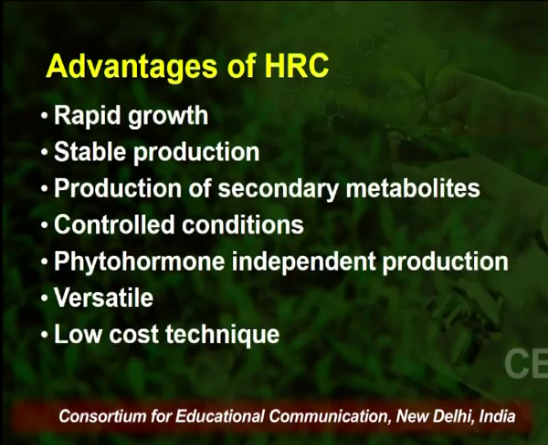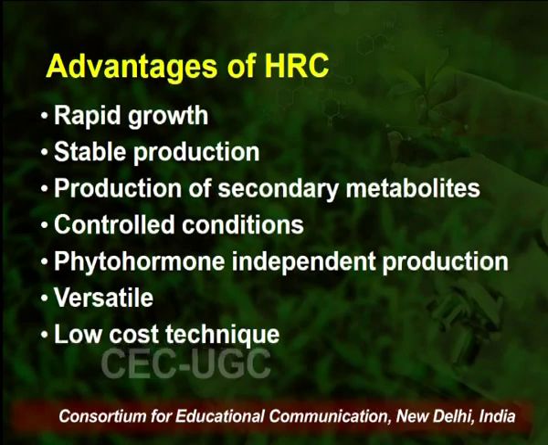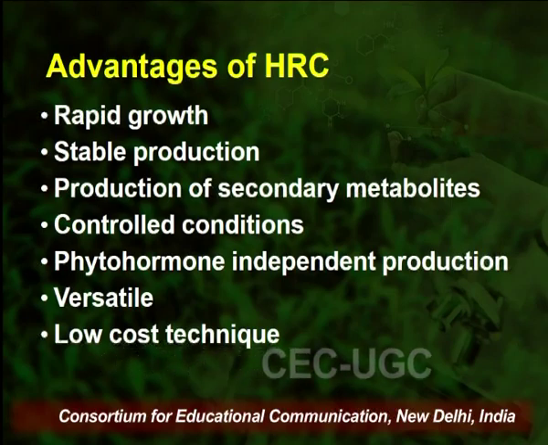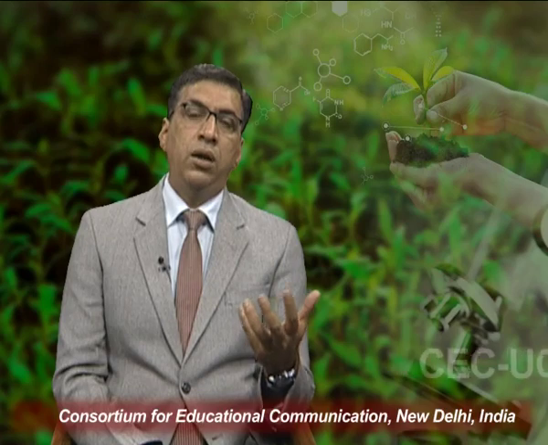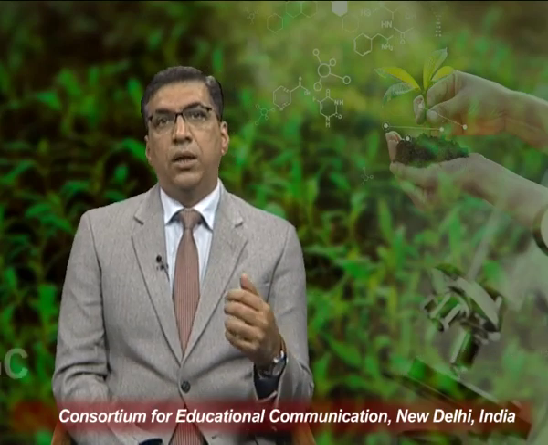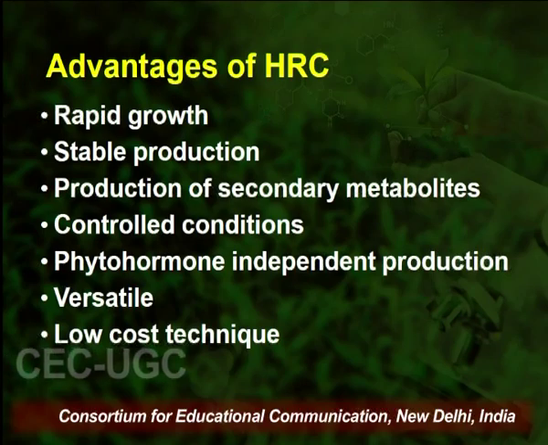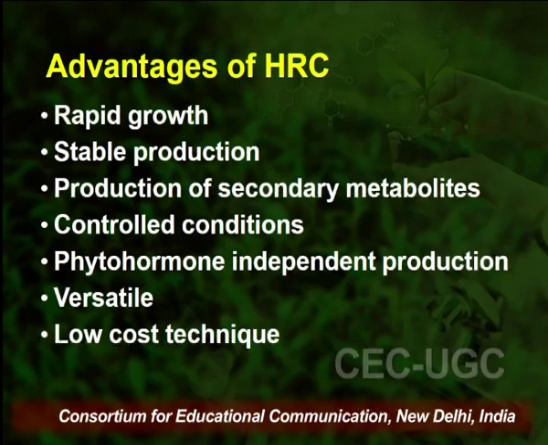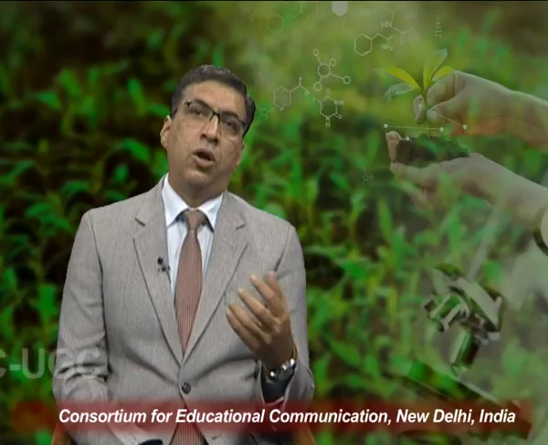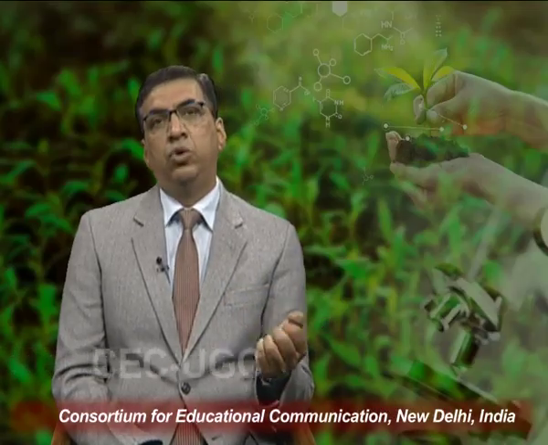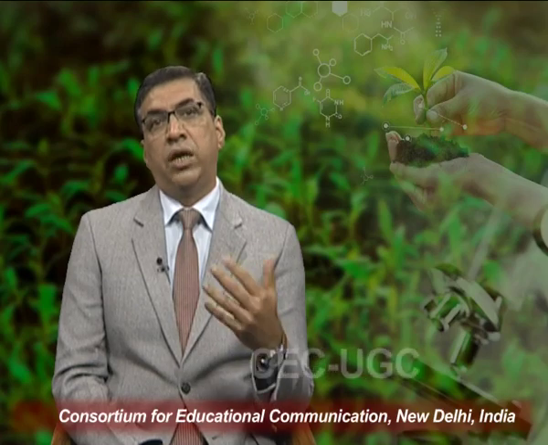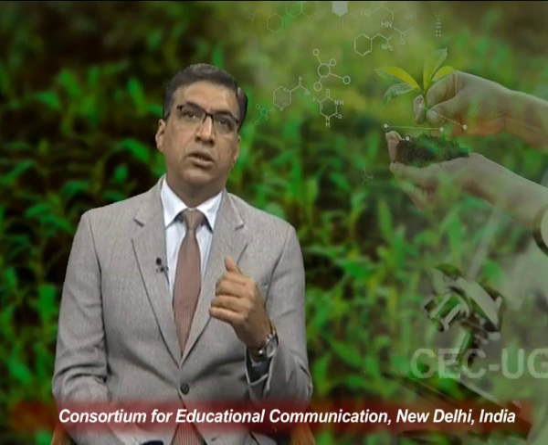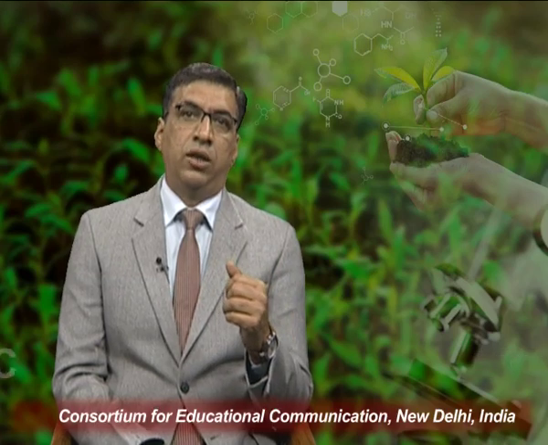Their growth does not depend largely upon the content of the phytohormone present in the media, because they are largely dependent upon the tDNA of the bacteria. These hairy roots are versatile. When we say versatile, they not only enhance the production of secondary metabolites, but a lot of other types of compounds or biological agents can be produced by using hairy root cultures, which we are going to discuss in detail when we discuss the applications of hairy root culture.